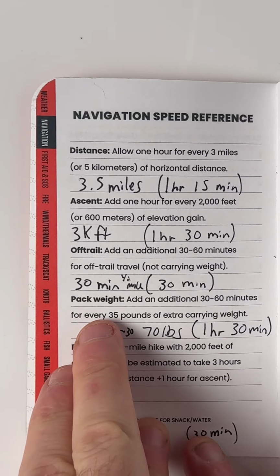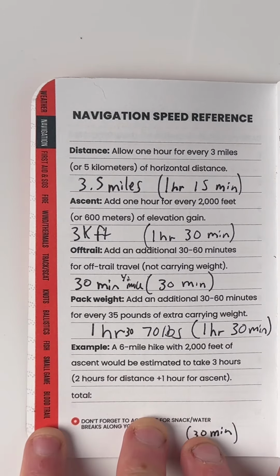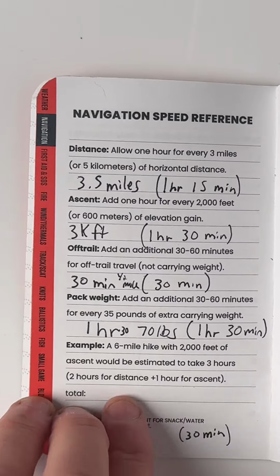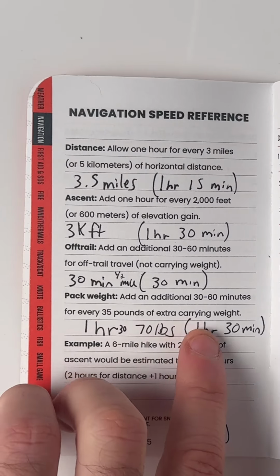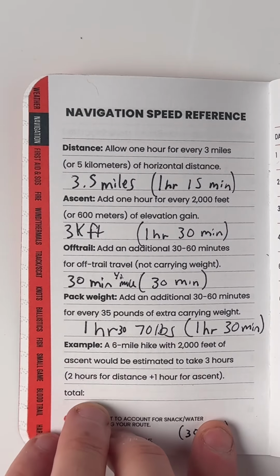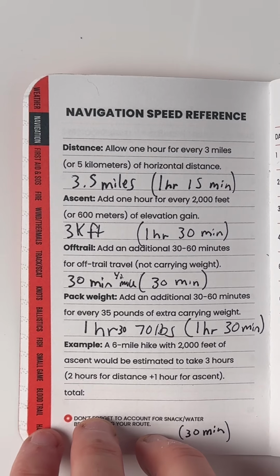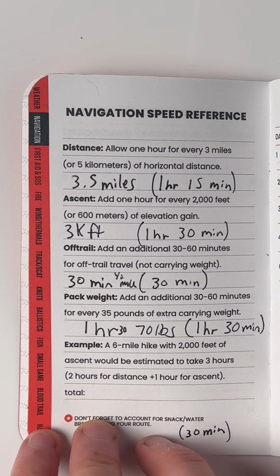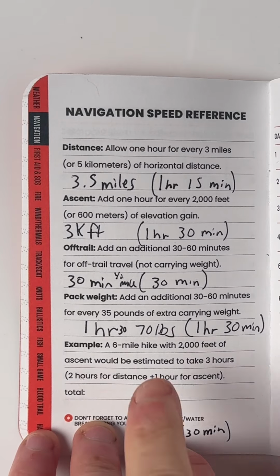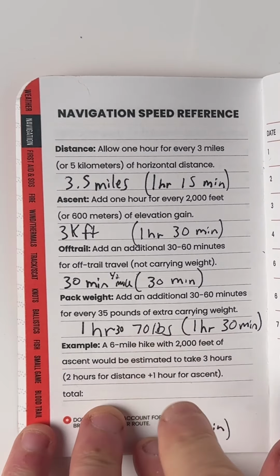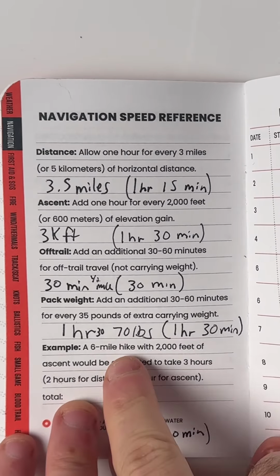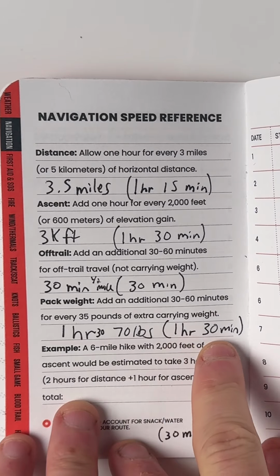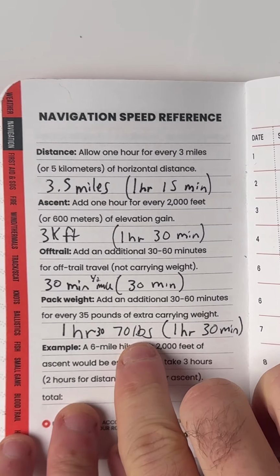The next parameter we have is pack weight. It says add an additional 30 to 60 minutes for every 35 pounds of extra carrying weight. So this hunt, there were no natural water sources up in the high country. There were no streams. There were no lakes. So I had to carry in all of my water for 5 days. Because of that, my pack was 70 pounds. It was really heavy. So for me, I added an hour and 30 minutes extra because of that weight.